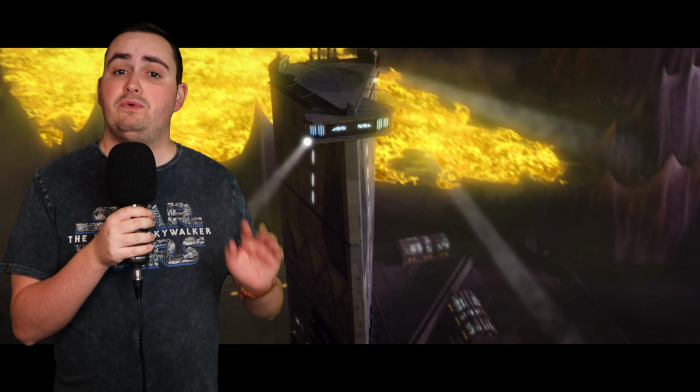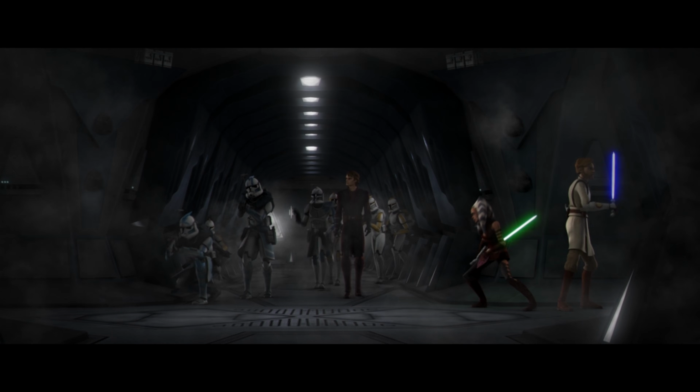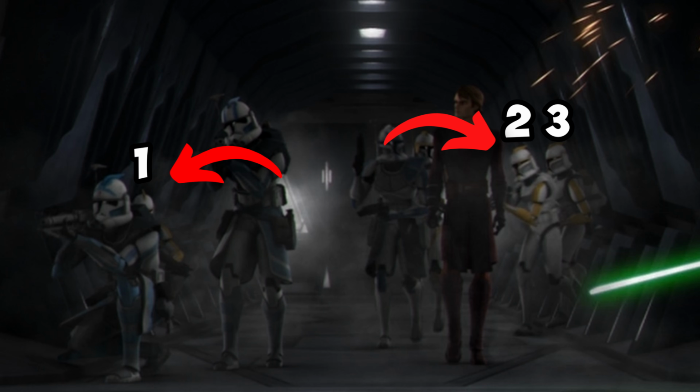The Citadel. Now, once again, our main focus as of right now is going to be on the 212th Troopers. And it's a little hard to tell how many of them there are until we get to this first scene where we can clearly see there are 3 of them. However, shortly after the scene, this happens.